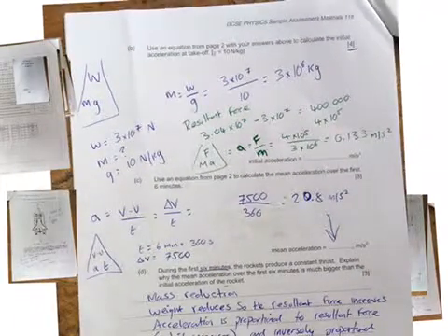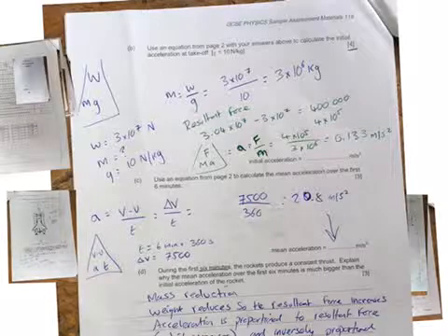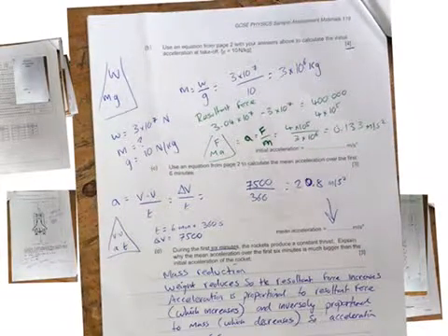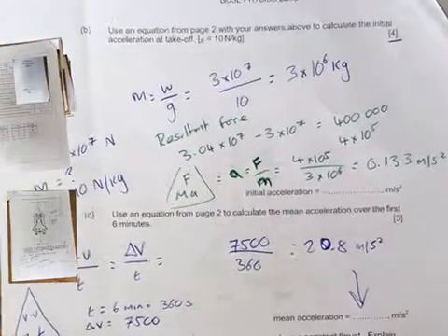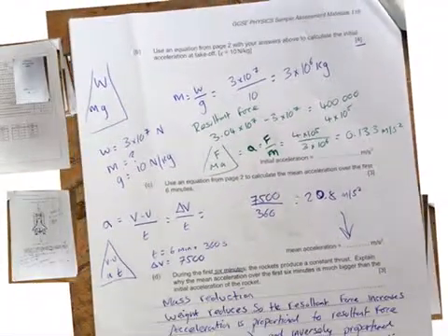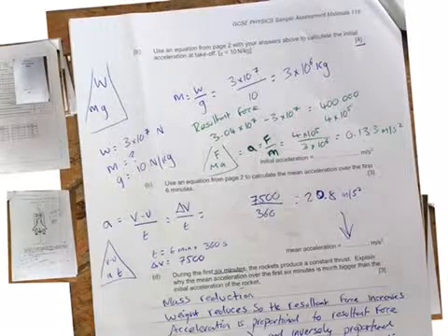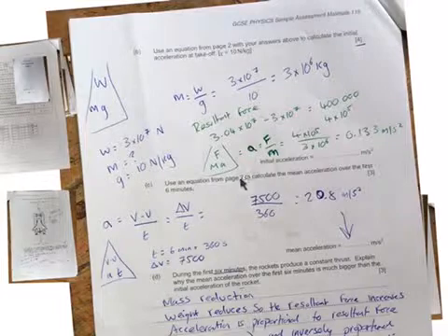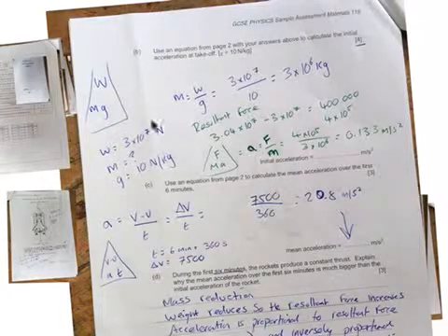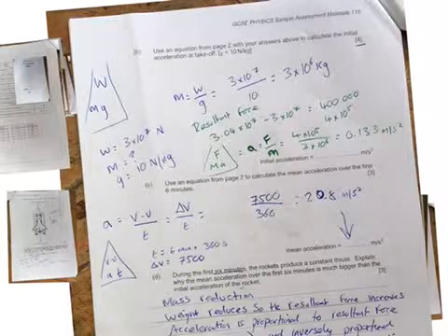Use an equation from page 2 to answer above the calculation. With your answers from the previous page, calculate the initial acceleration at takeoff. Well, we're dealing with acceleration. It's worth 4 marks. So use one equation, but it turns out we're using more than one equation, I think. So initially I need to calculate the mass of it to be able to get it into F = ma.